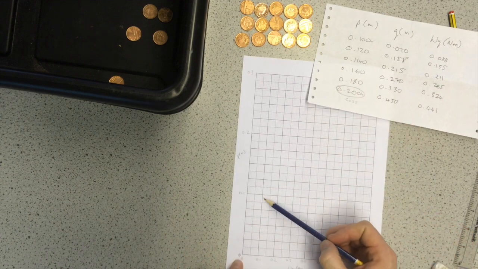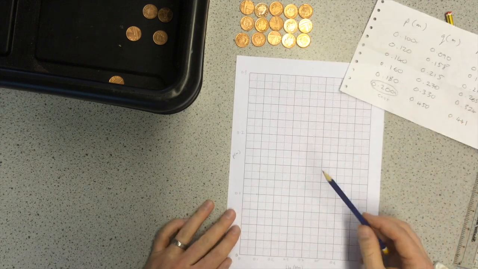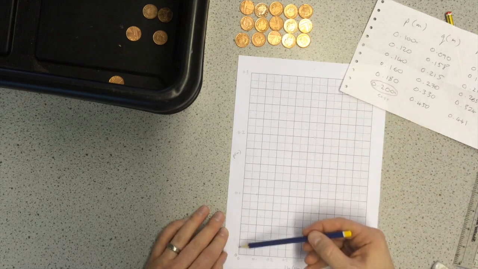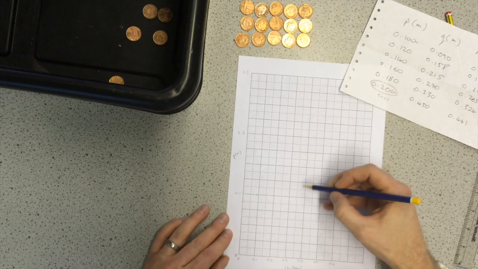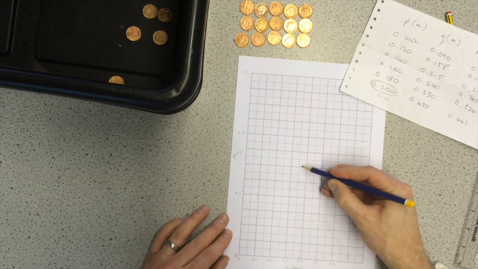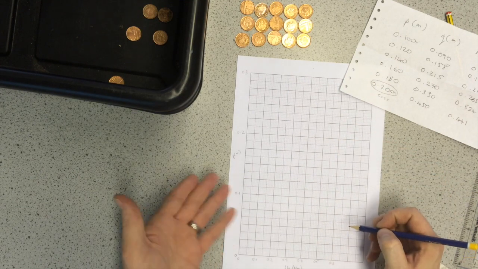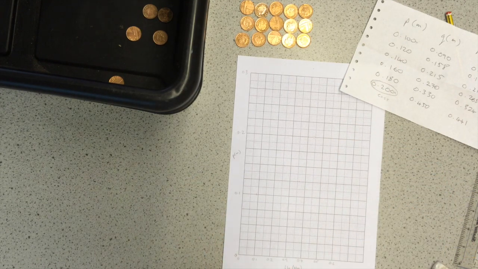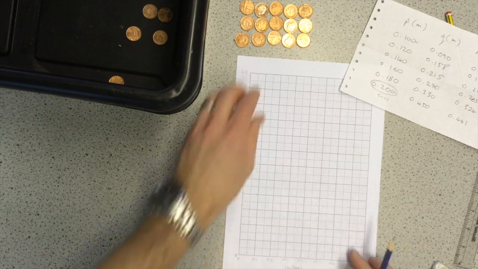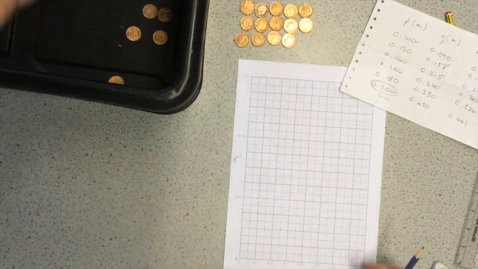Next thing is I haven't used more than half the graph paper. There are 12 squares along there, and the vertical separation of these points is 1, 2, 3, 4. Only 4. So that's a third of the graph paper. That's not enough. So I've lost another mark there for not using more than half the graph paper.